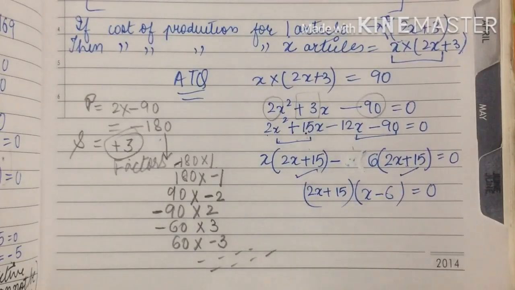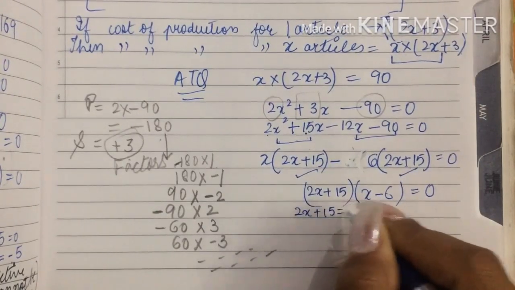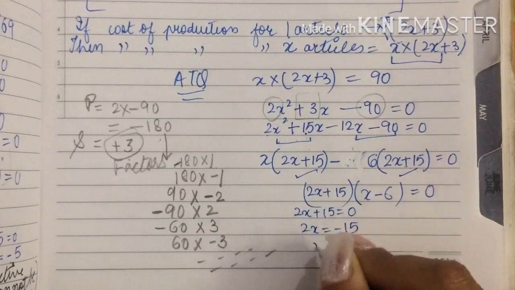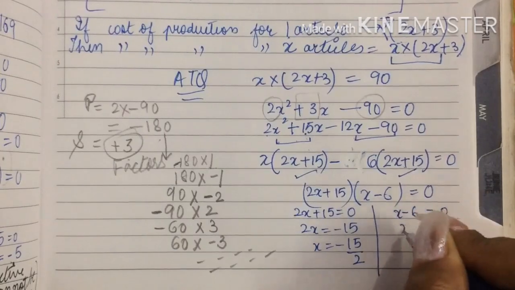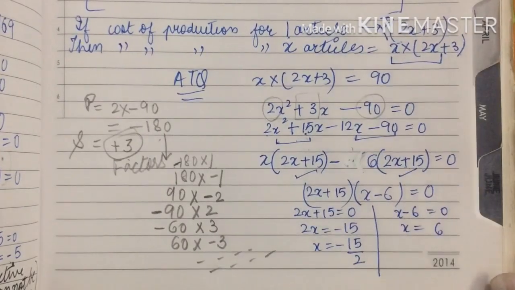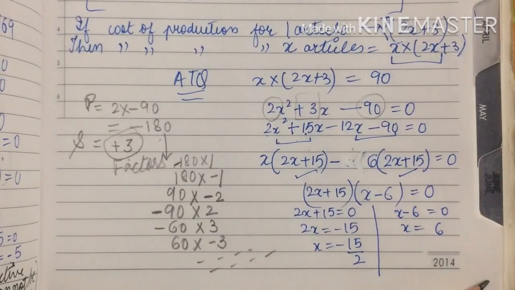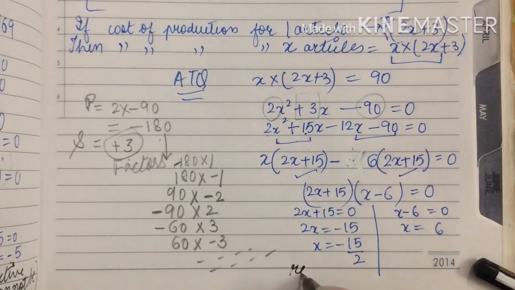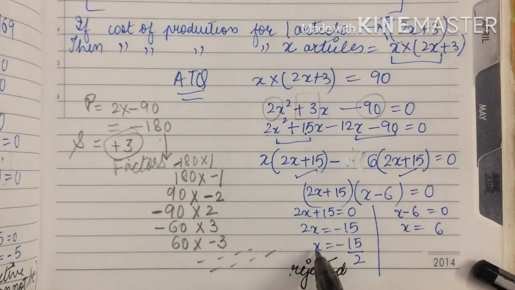Once you have obtained linear factors, it's time to take them equal to 0. So 2x plus 15 equals to 0. From here the value of x obtained is minus 15 by 2. Taking the second linear factor equal to 0, x comes out to be 6. Now out of these two values, 1 is not possible. This value is rejected because it is negative. X is the number of articles. Number of articles cannot be negative.